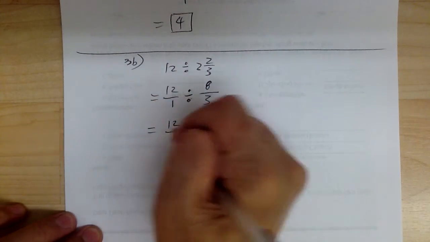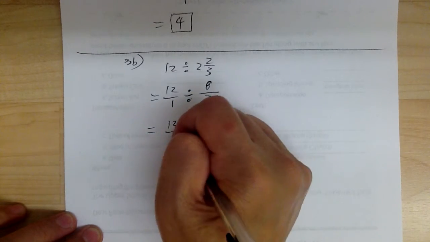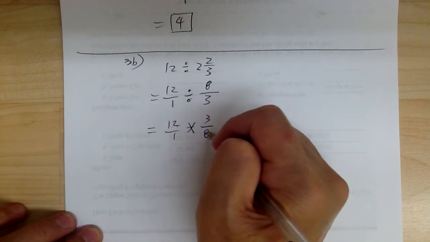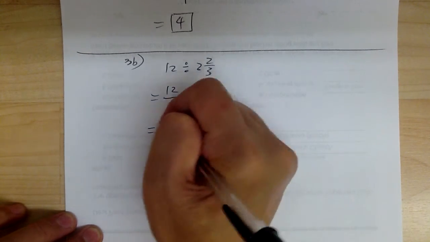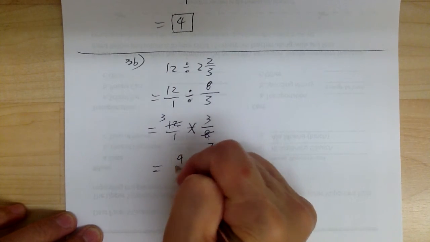Your next step is to cancel things out. 8 and 12, both are divisible by 4. Divide by 4, you get 2. Divide by 4, you get 3. So the answer will be equal to 9 over 2.